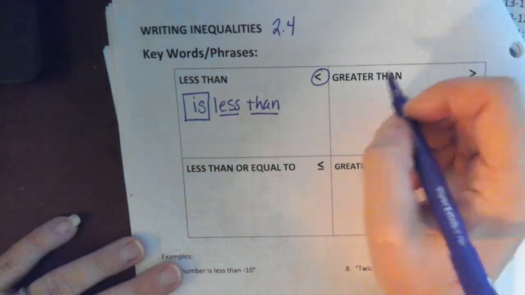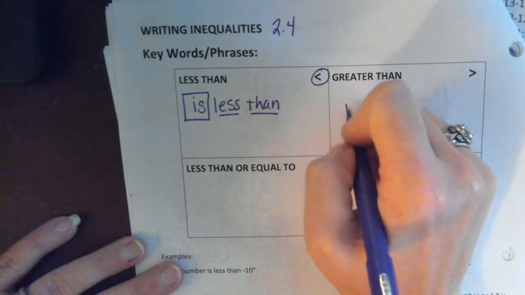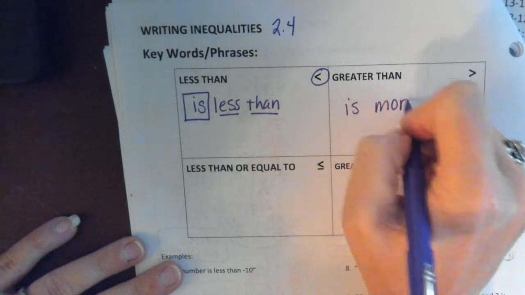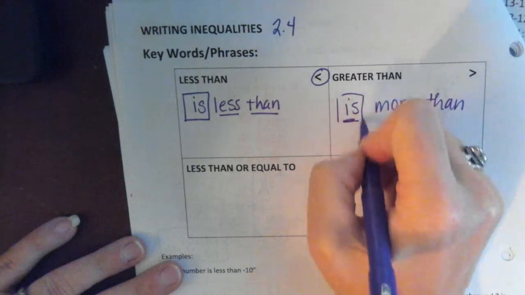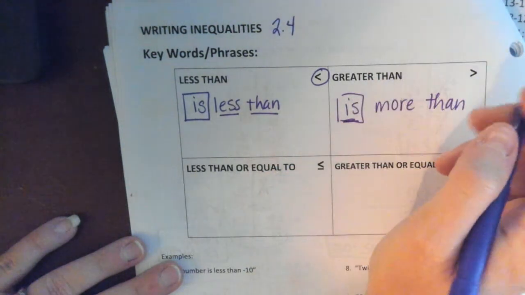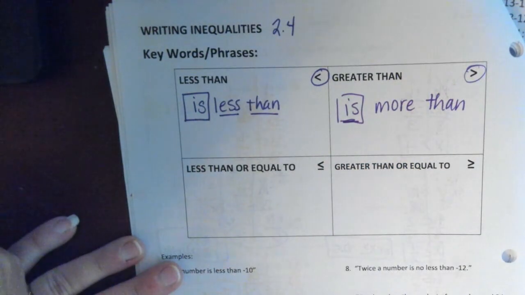The same goes for greater than. If you see something that says "is more than," because it has this "is" there, it's not addition now, it's this inequality greater than sign.